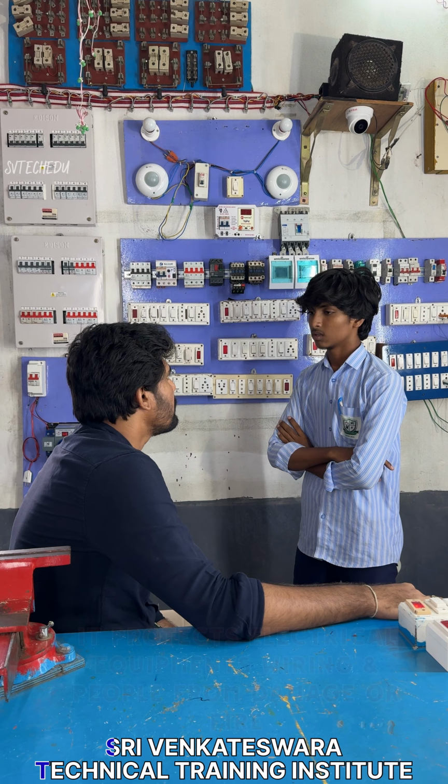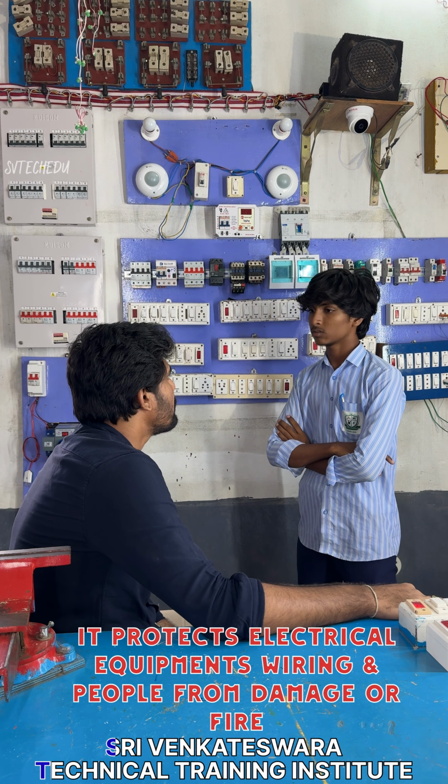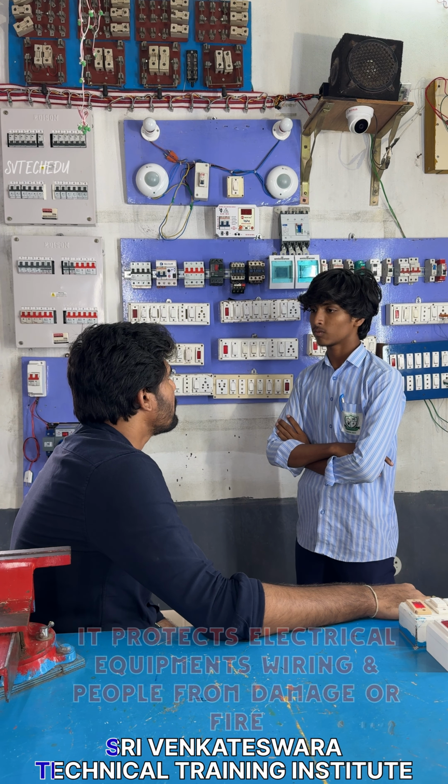Start பண்ணலாமா? Yes, sir. Ratish, define circuit breaker. It is an electrical safety device that automatically stops the flow of current during overload and short circuit. It protects electrical equipment, wiring and humans from fire.